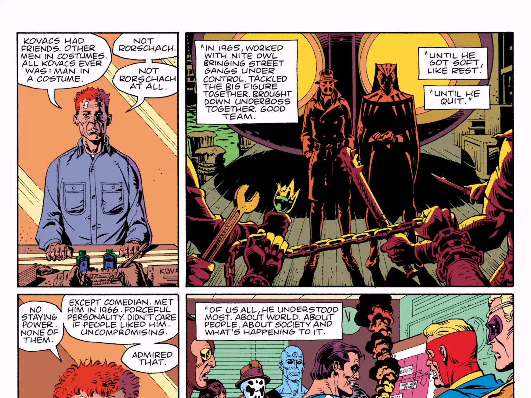So again, on a figurative level, costume being a good symbol of deceptions or lies or delusions or trying to hide something. Not Rorschach at all.